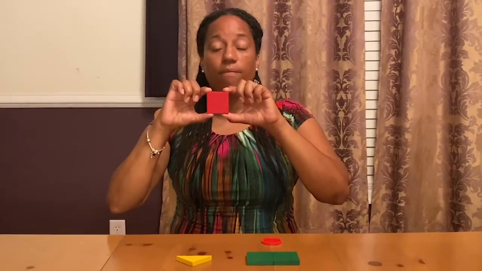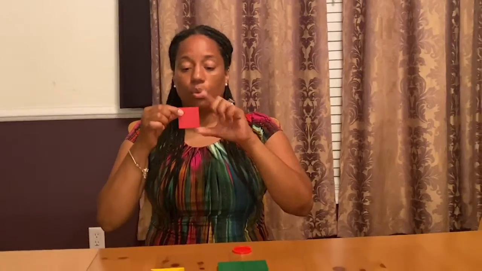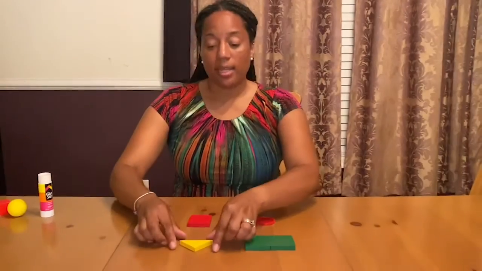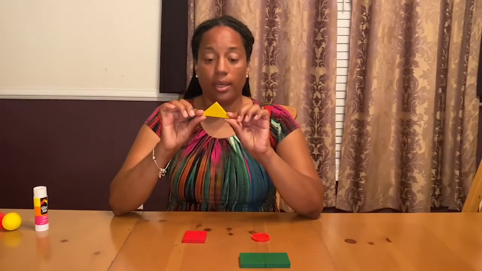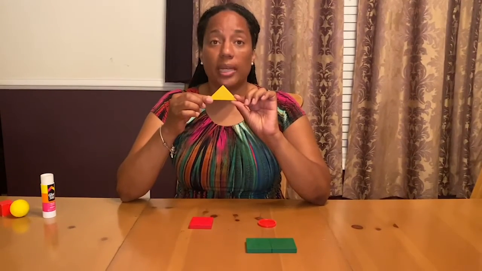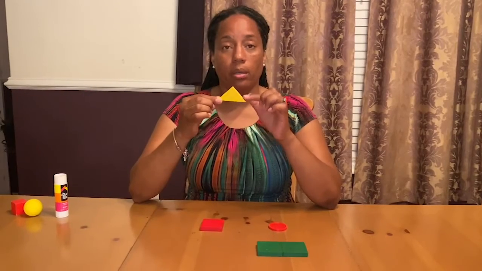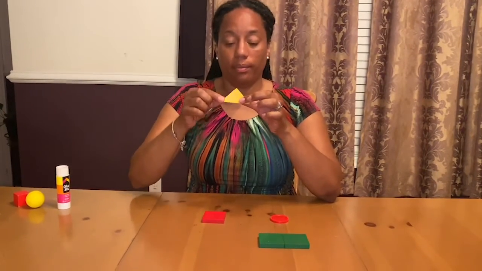We learned that the square has 4 sides. 1, 2, 3, 4. The next 2D shape that we talked about is the triangle. And this is a yellow triangle. And a triangle has 3 sides. Can you help me count them? 1, 2, 3.